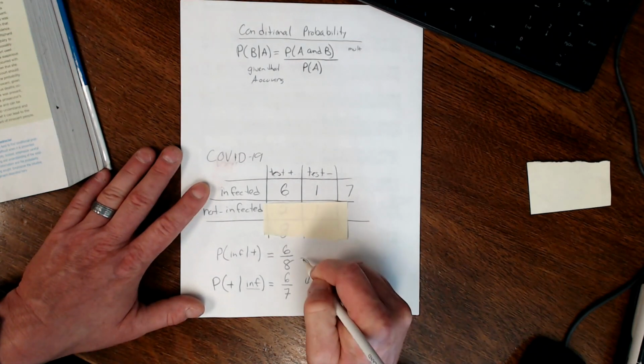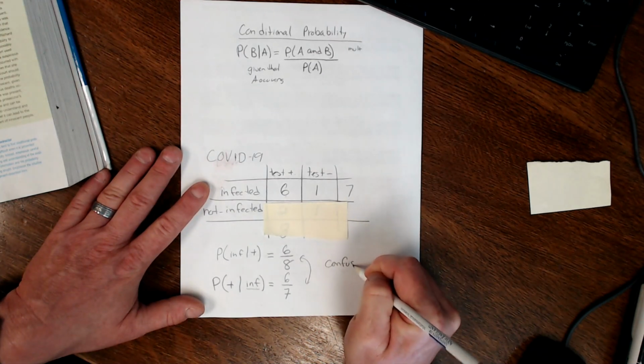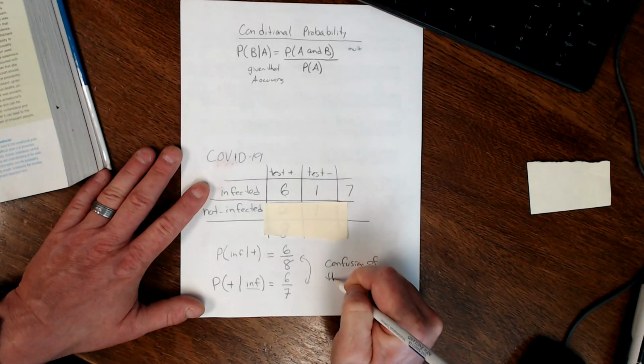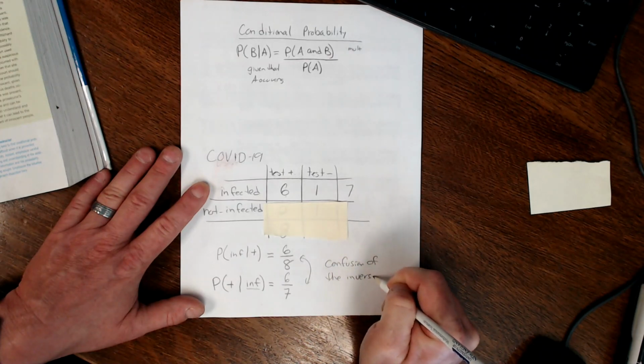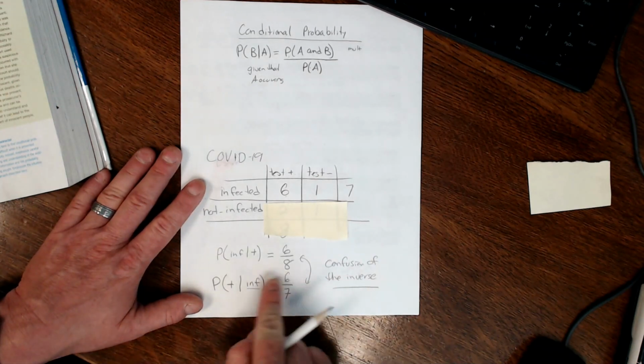Thinking that these are the same outcomes is called confusion of the inverse. And we want to make sure that we don't confuse the inverse when we flip these things over.